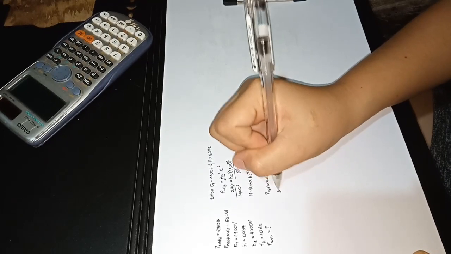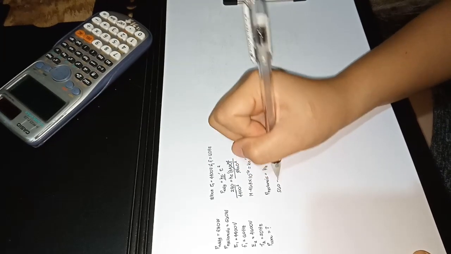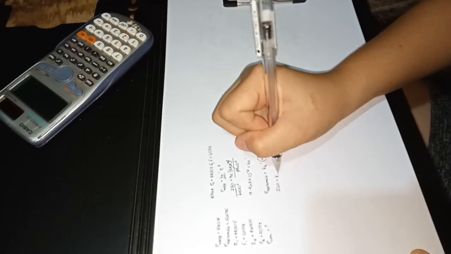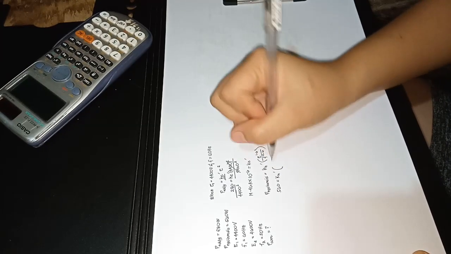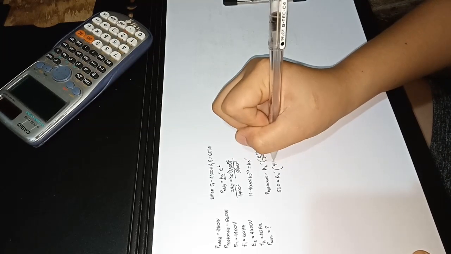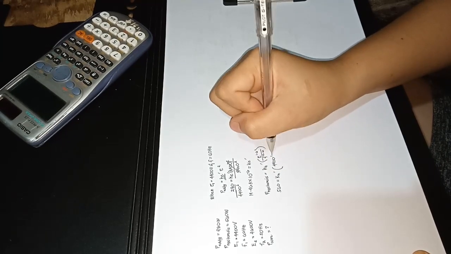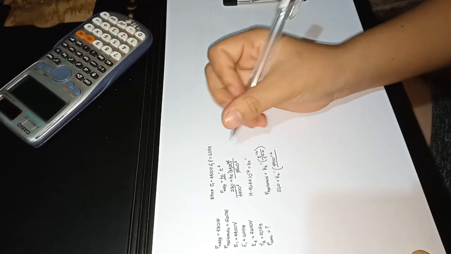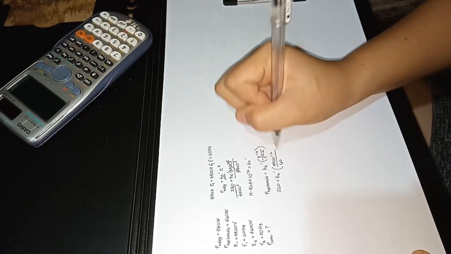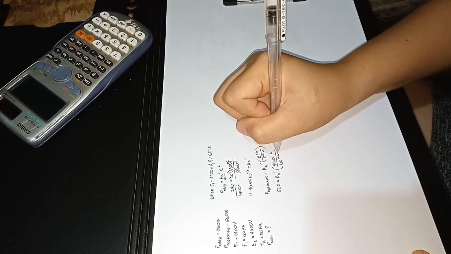Substitute: 560 equals the proportionality constant of hysteresis times 4,400 raised to 1.6 over the frequency of 60 raised to 0.6.